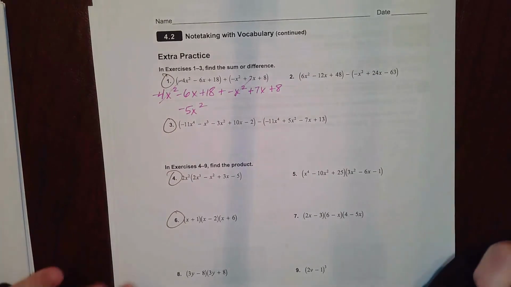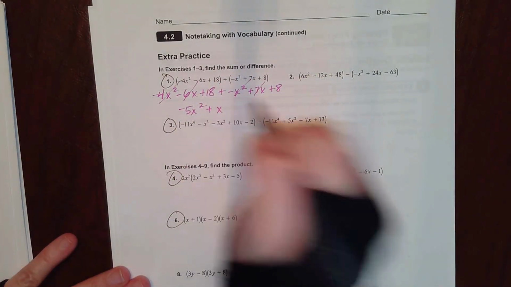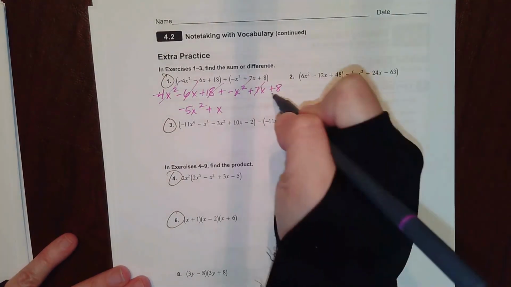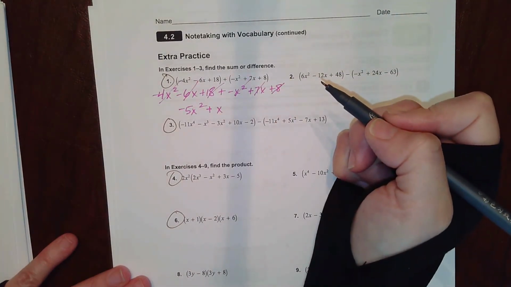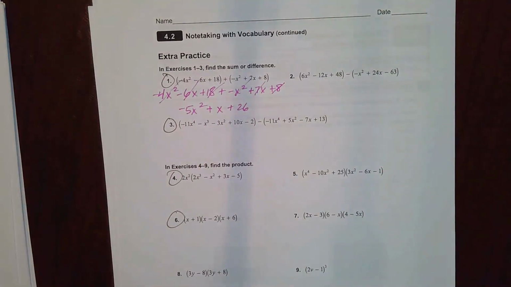So I get negative 5x squared, and then negative 6 and positive 7 is positive 1x. And then 18 and 8 is 26. And that's it. That's all you do when you add polynomials together.